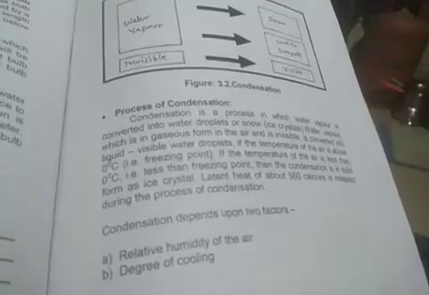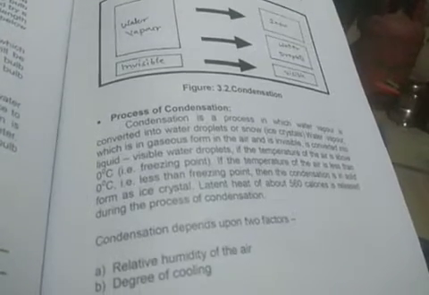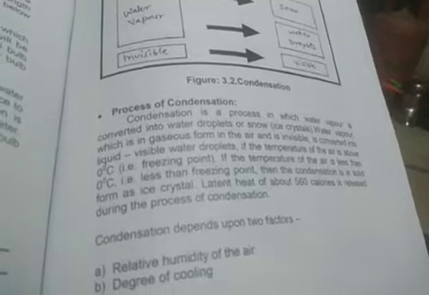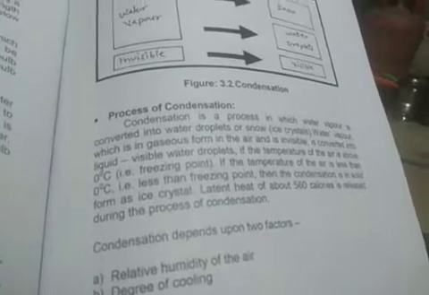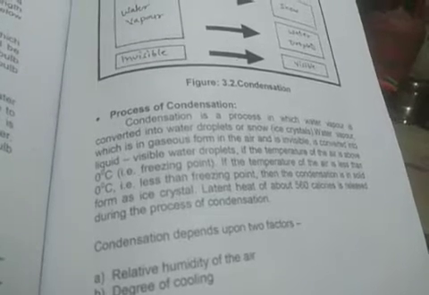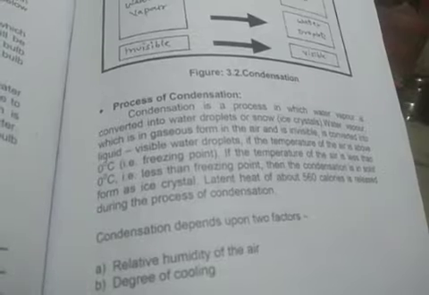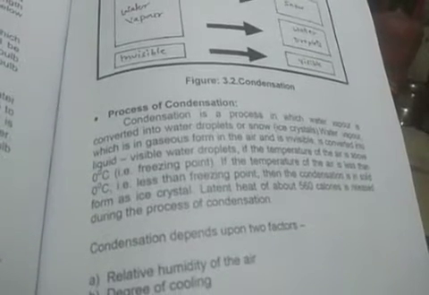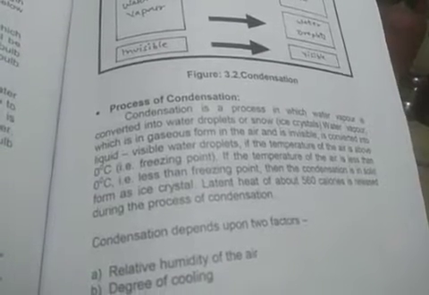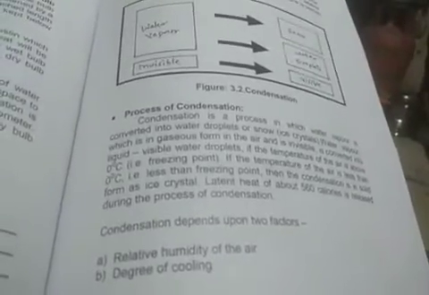Condensation is a process in which water vapor is converted into water droplets or snow, ice crystals. Water vapor is in gaseous form in the air and is invisible. It is converted into liquid, visible water droplets if the temperature of the air is above 0 degrees, that is freezing point. If the temperature of the air is less than freezing point, then the condensation is in a solid form as ice crystals. Latent heat of about 560 calories is released during the process of condensation.